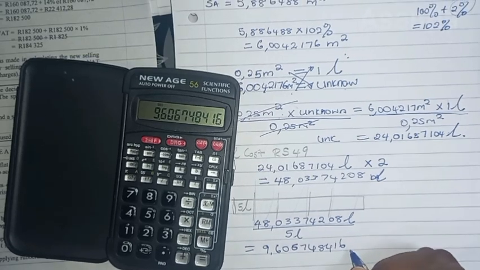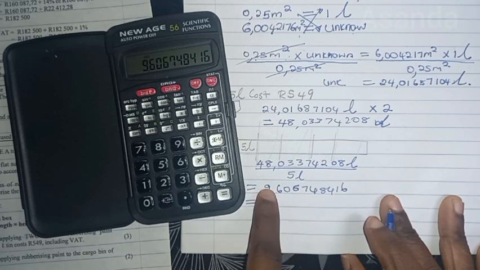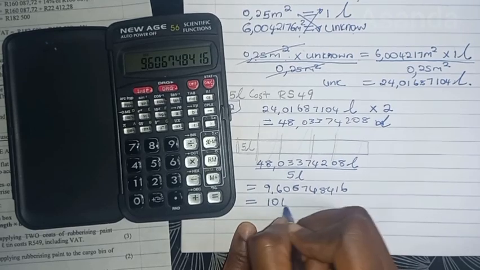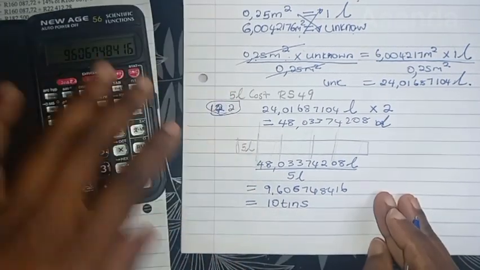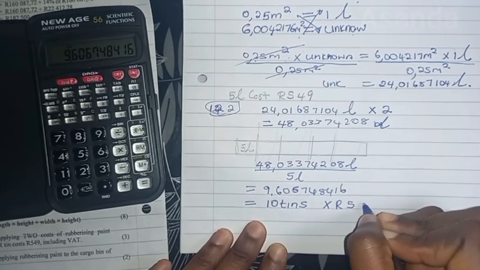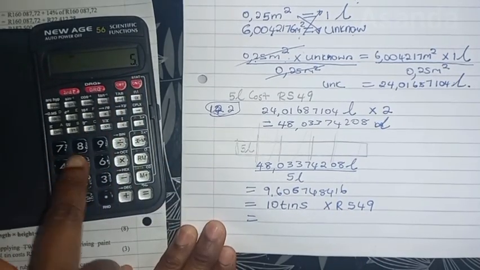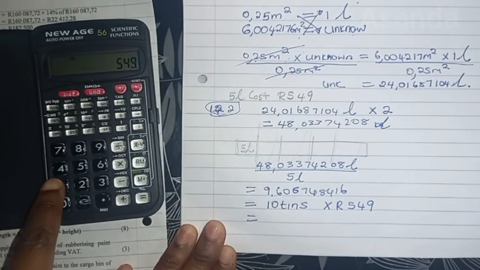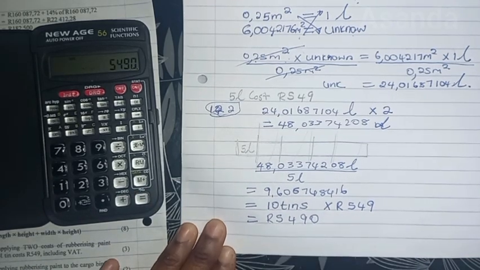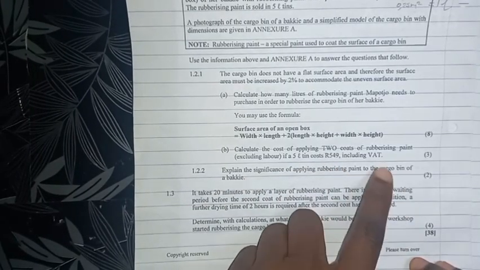Right, now I cannot buy a quarter or a third or three quarters of a tin, so I'm going to buy 10 tins, right? So now I can just say 10 tins times 549 rand, and that's going to cost 549 rand times 10. That's a very expensive paint, 5,490 rand.